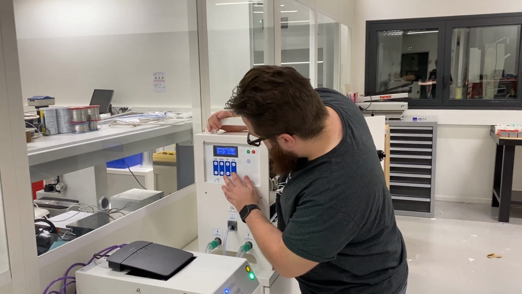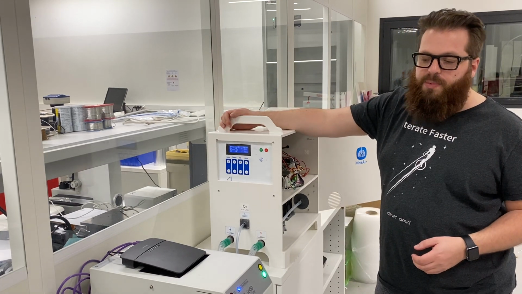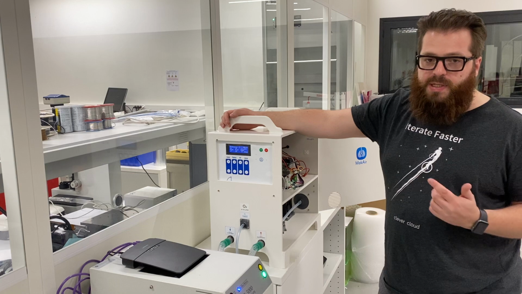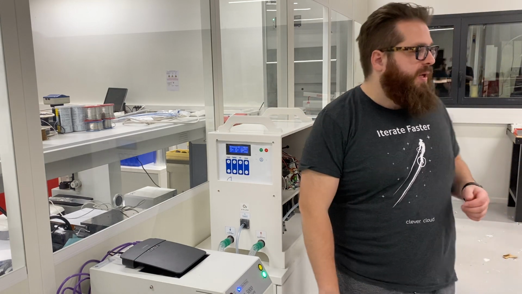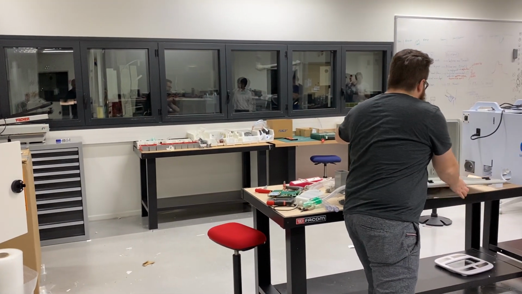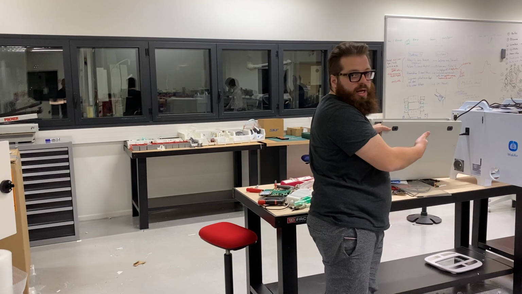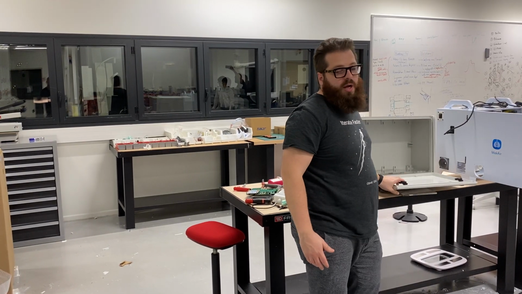We'll also add a volume system quickly, and we will change the casing for something more industrial grade, which is quicker and very easy to manufacture for everyone in the world.